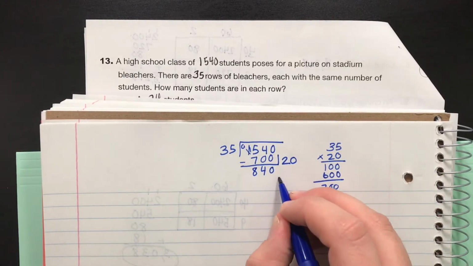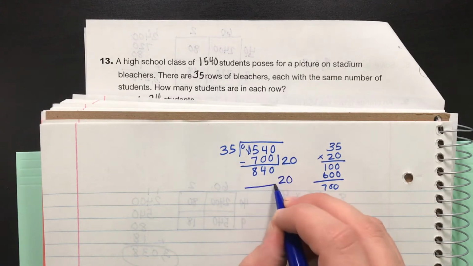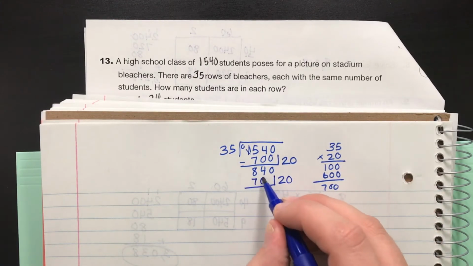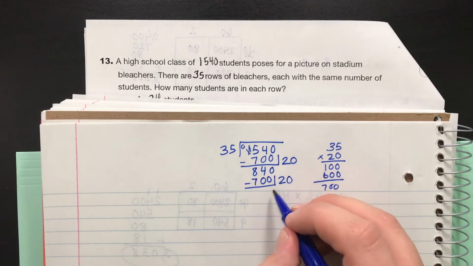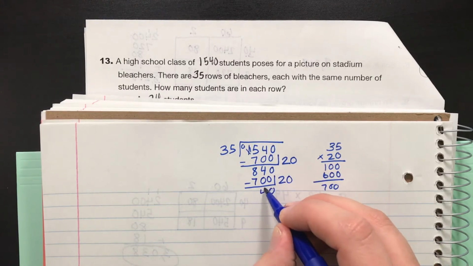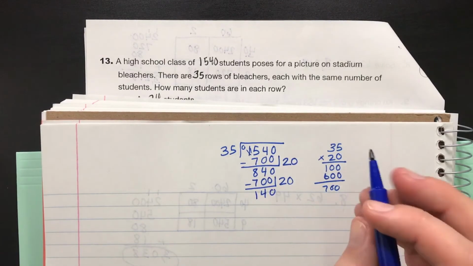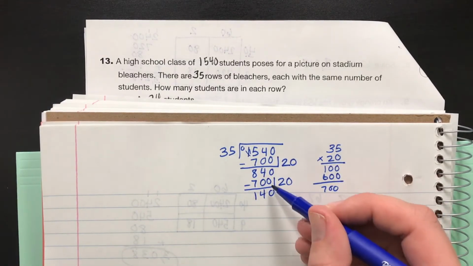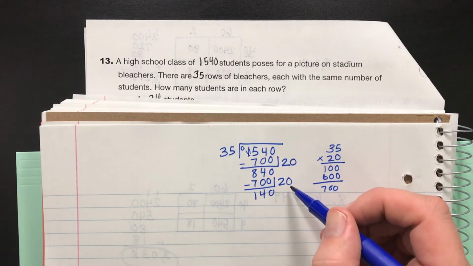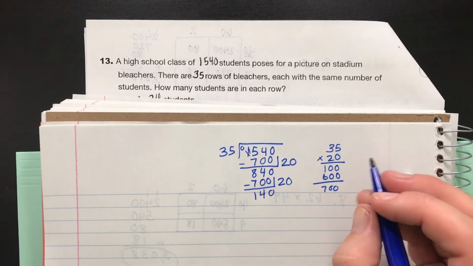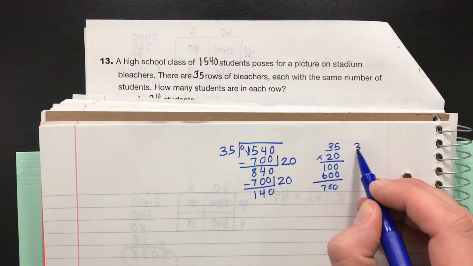All right, so I'm just going to do 20 again, because I know 20 times 35 is 700, and that will fit in very nicely. 4 minus 0 is 4, 8 minus 7 is 1. Now I have 140. So I can't do 20 again, that's for sure. And if I did 10, I would get 350. So I need to bump down to maybe 5.